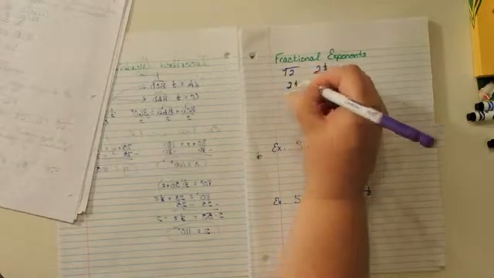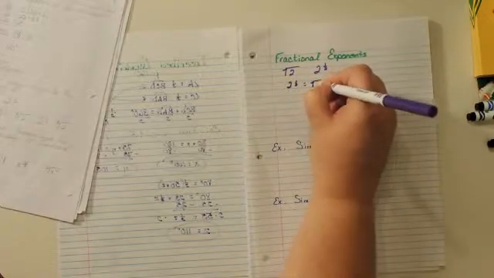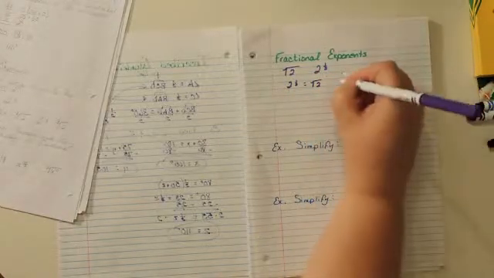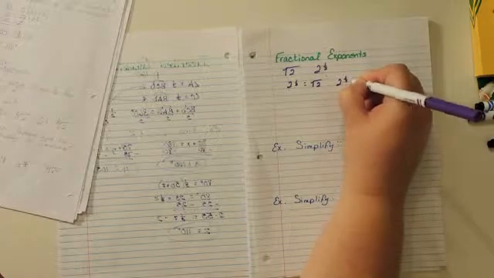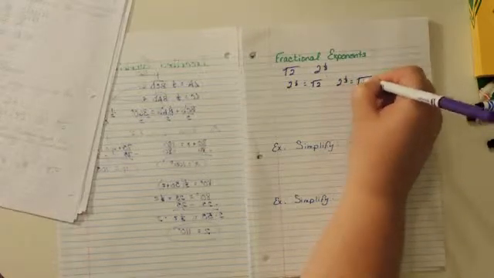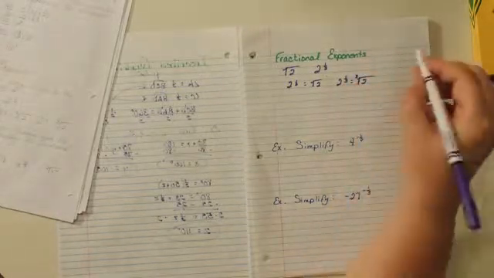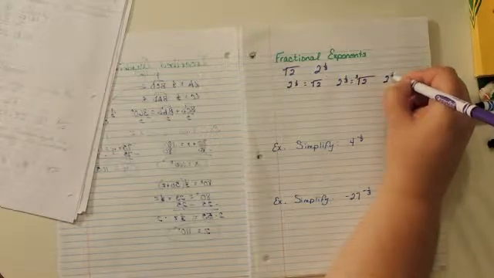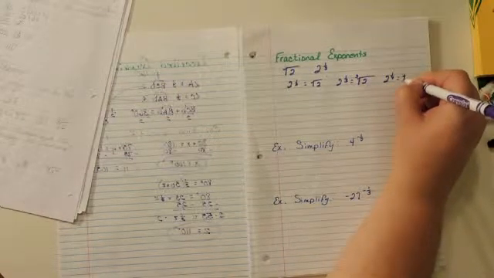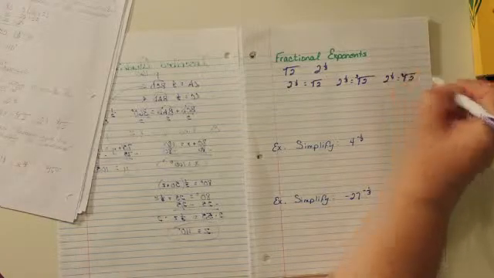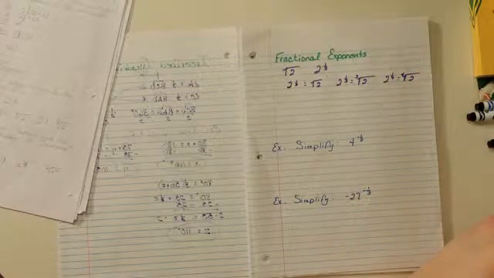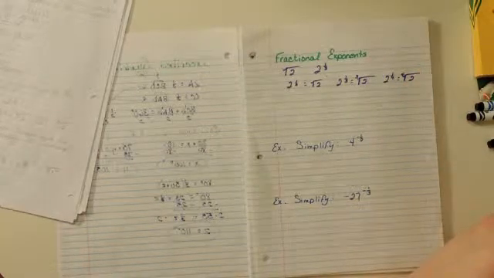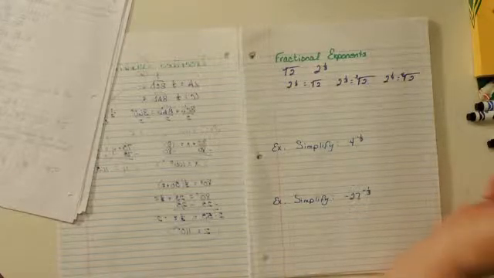2 to the 1/2 equals the square root of 2. 2 to the 1/3 equals the cube root of 2. 2 to the 1/4 equals the 4th root of 2. And so forth and so on. Both the product theorem and the power theorem apply to fractional exponents.